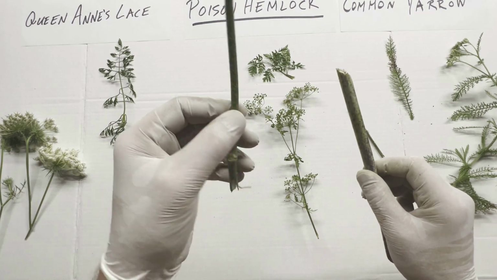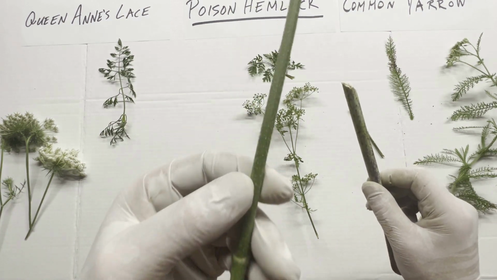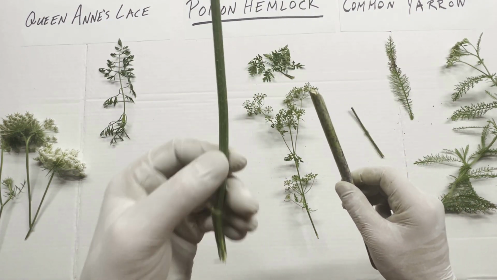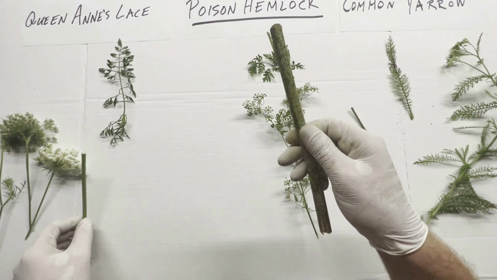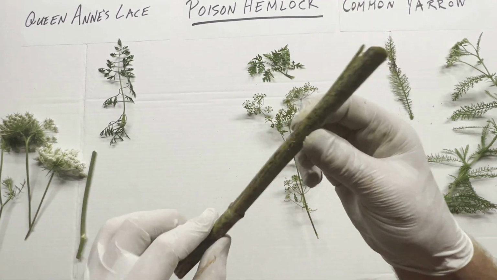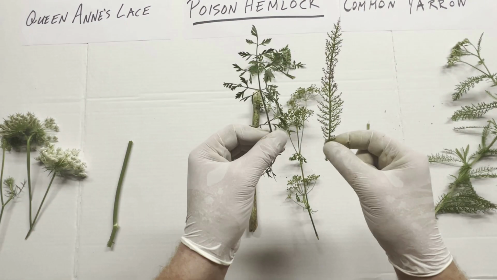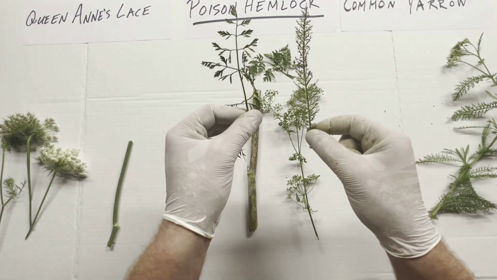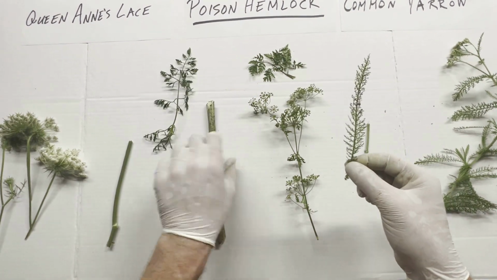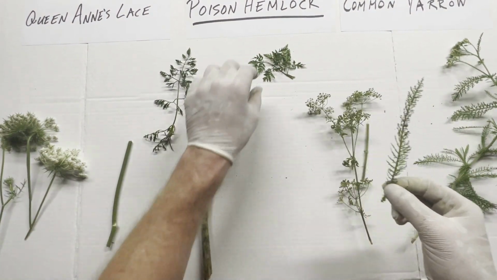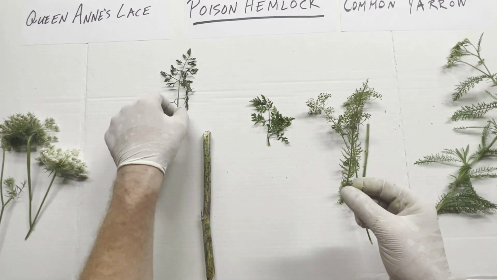Smooth, slender, furry, good. Queen Anne's lace, good, furry. Poison hemlock, big, blotchy, bad. Yarrow, very different. If you're having a hard time remembering which one's yarrow, just look at the three.